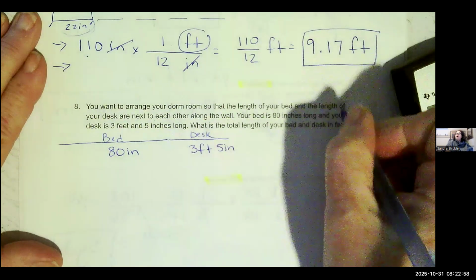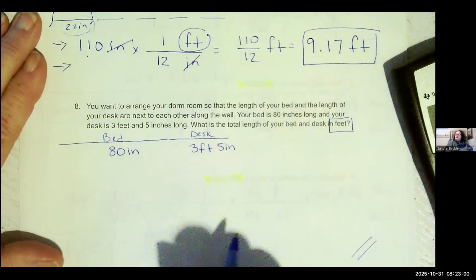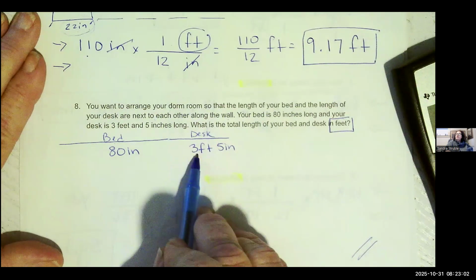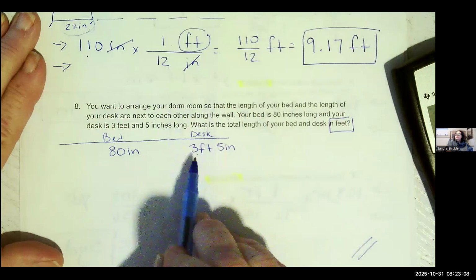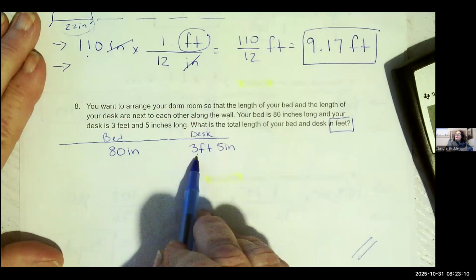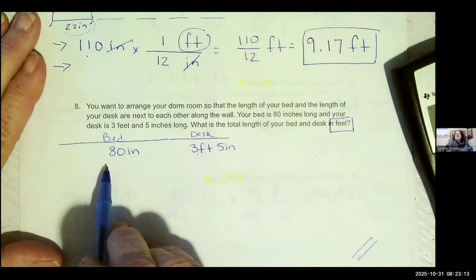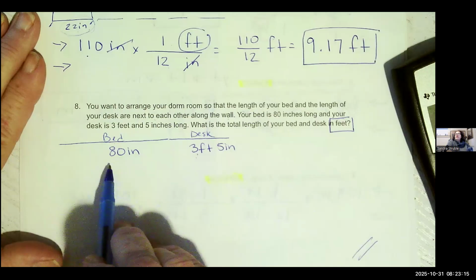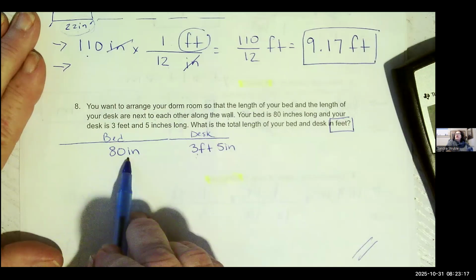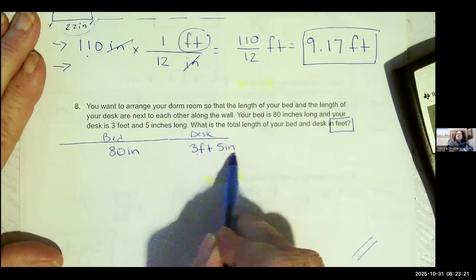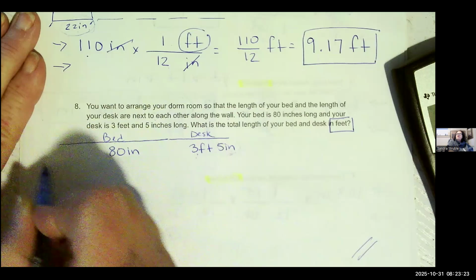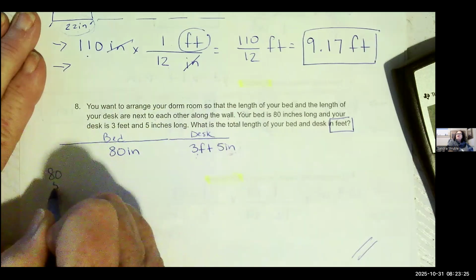Okay, this is not 3.5 feet. Please don't do that. Okay. In fact, I'm going to ignore the 3 feet right now. And instead, I'm going to focus on my inches because I don't need to worry about converting my feet. They're already feet. I need to take my length of my bed, my 80 inches, and my inches from my desk and add them together. 80 plus 5 is 85 inches. Okay, that's what I'm going to start with.